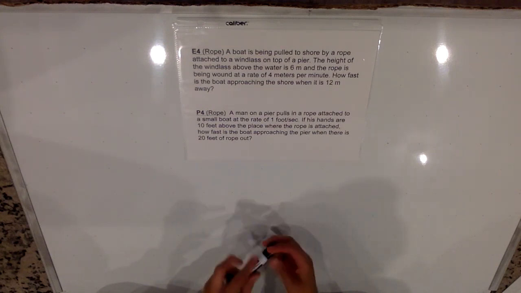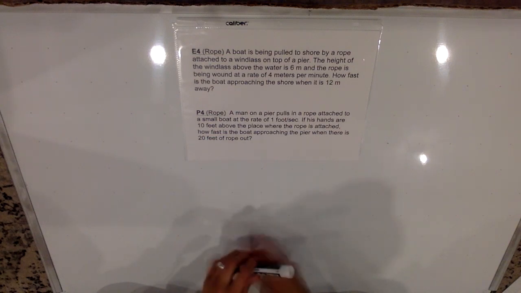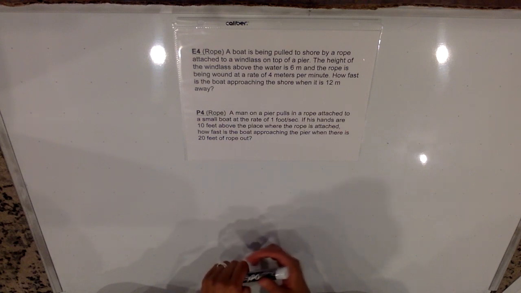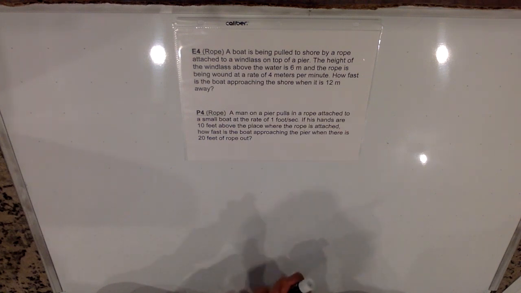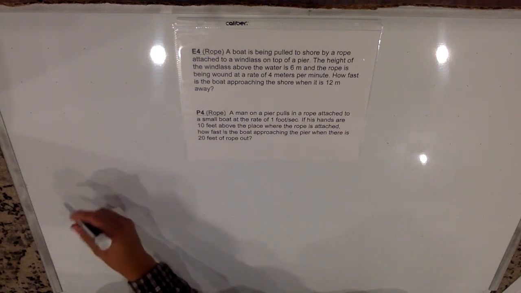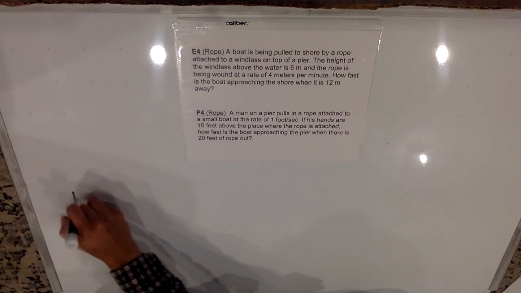So, the height of the windlass above the water is 6 meters, and the rope is being wound at a rate of 4 meters per minute. How fast is the boat approaching the shore when it is 12 meters away? Okay, cool. So, let's do our best to draw this, even if we don't know what a windlass is.